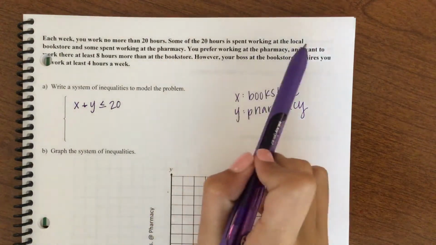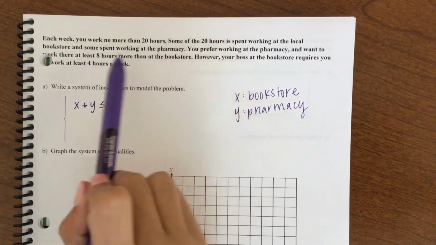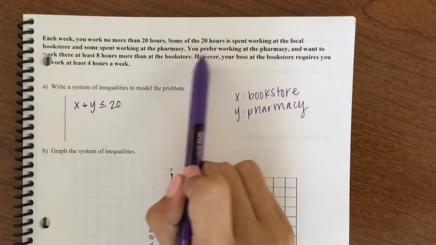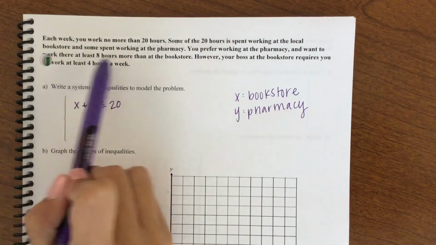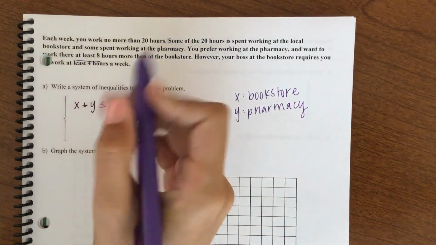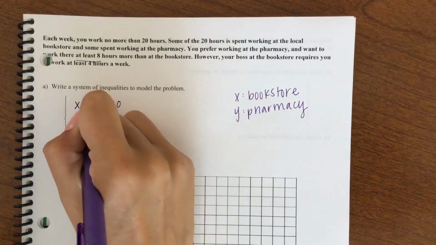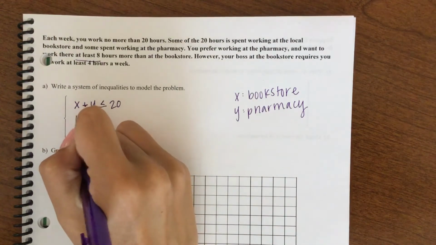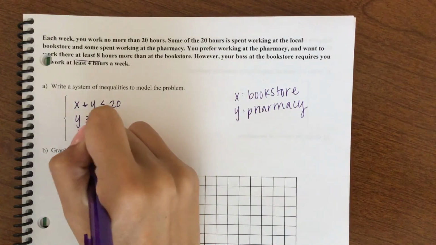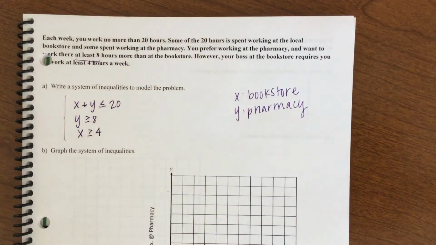So some of your 20 hours is spent working at the local bookstore and some spent working at the pharmacy. We took care of that with this inequality. You prefer working at the pharmacy, and you want to work at the pharmacy at least 8 hours. So that at least, remember, tells us that we want to work at the pharmacy more than 8 hours. However, your boss at the bookstore requires you to work at least 4 hours a week. So X has to be greater than 4. Your boss at the bookstore wants you to work more than 4 hours.